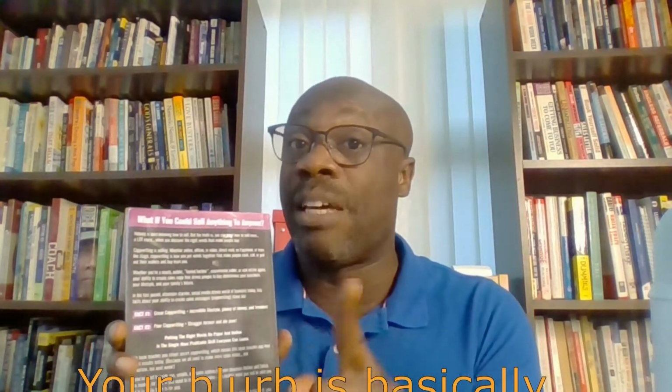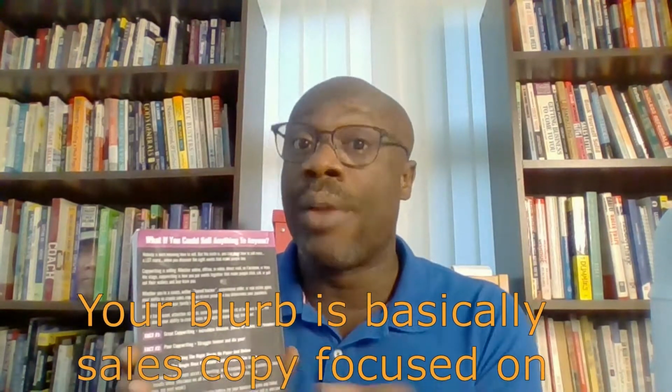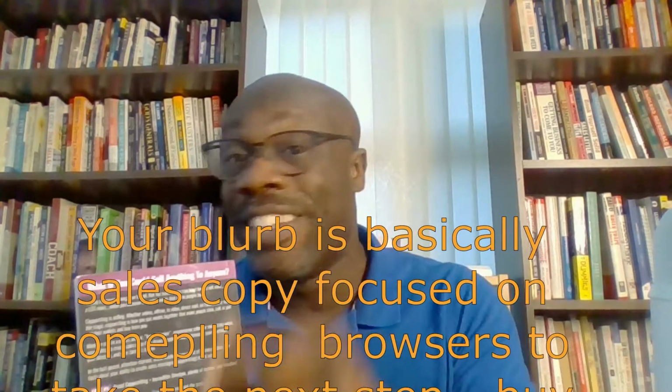Now let's go to the back of the book. Now in the back of the book, there's really two things. There's the blurb, right? And then there is your brief bio. Let's talk about the blurb. Now, the purpose of the blurb is actually sales copy that is focused on selling them on buying the book and reading the book, right?